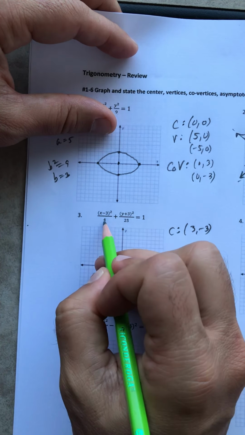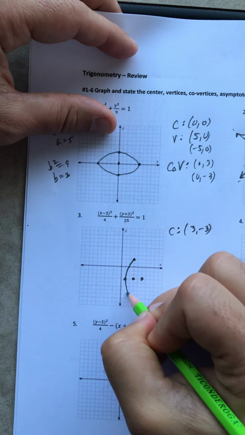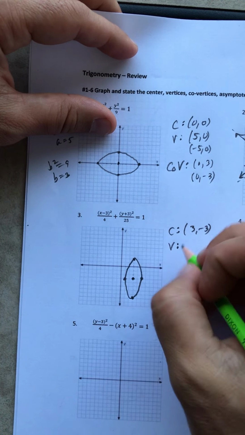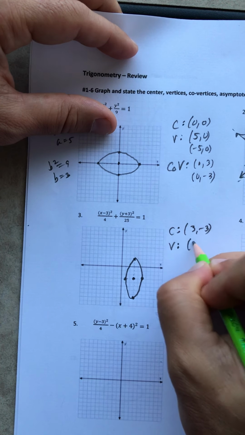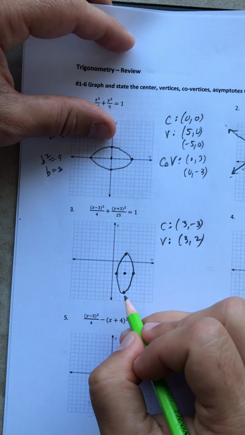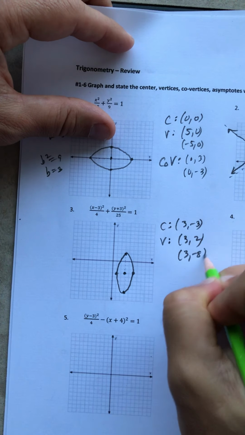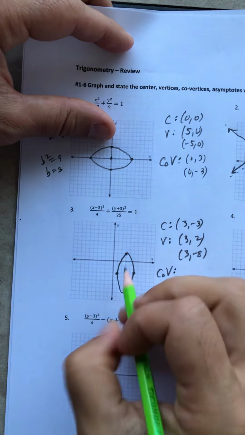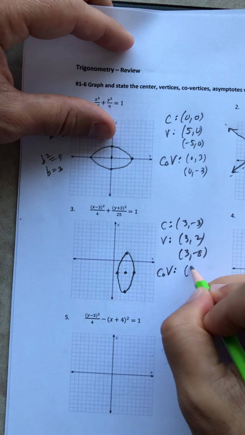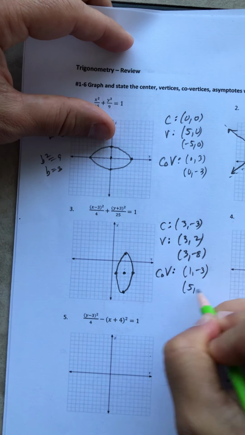Co-vertices are left and right. B squared is 4, so B is 2. 2 units to the right, 2 units to the left, and there is my ellipse. So my vertices are going to be 3, 2, this point is 3, 2, and this point is 3, -8. My co-vertices are going to be, this point is 1, -3, and this point here is 5, -3.